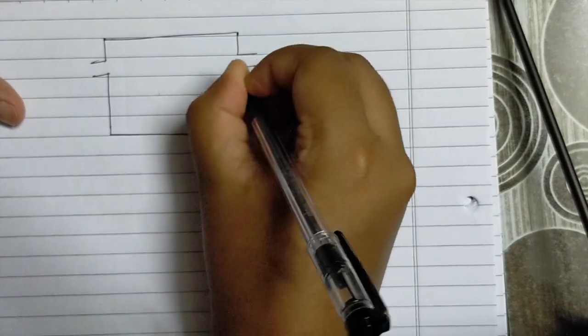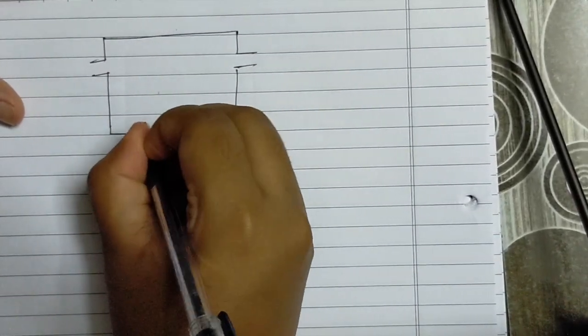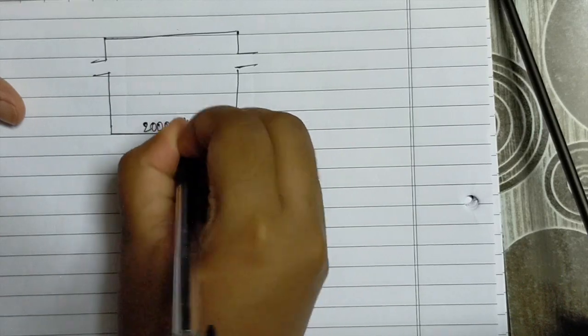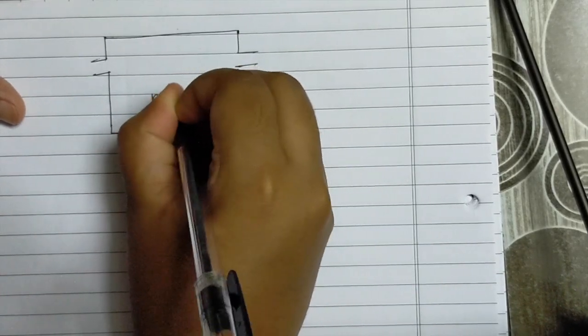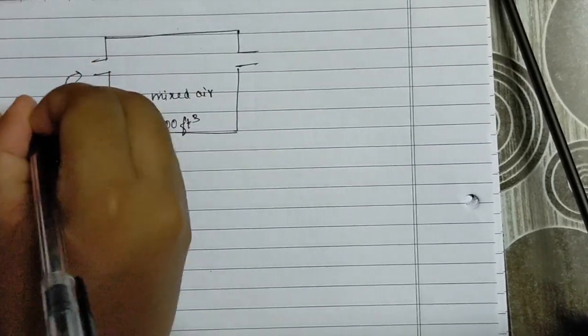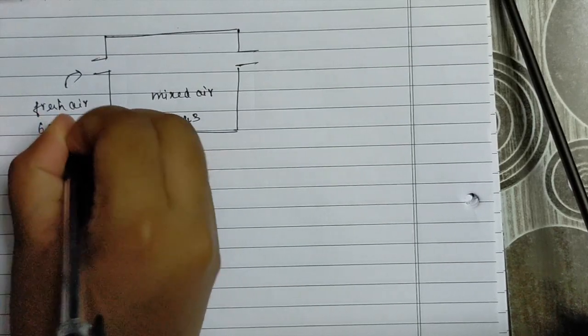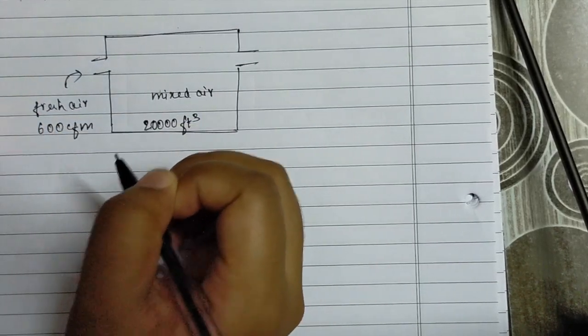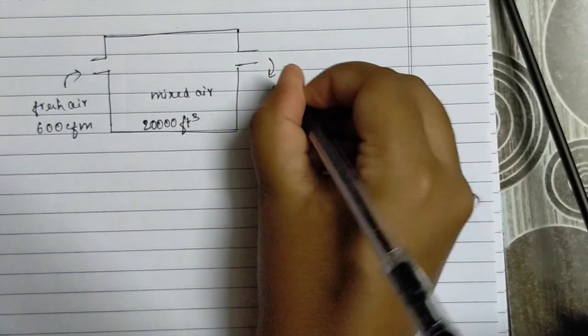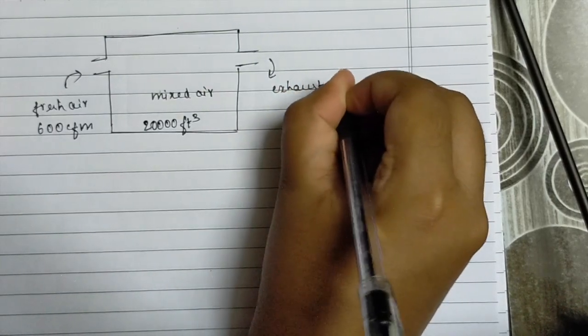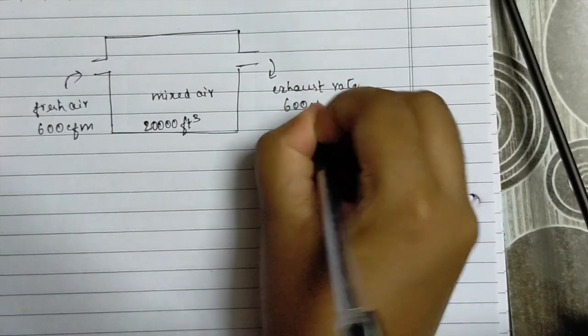We have a room which has 20,000 cubic feet of air. Let's call it mixed air for the sake of convenience. Given that fresh air enters the room at a rate of 600 CFM, which is cubic feet per minute, and the exhaust rate is also 600 cubic feet per minute.